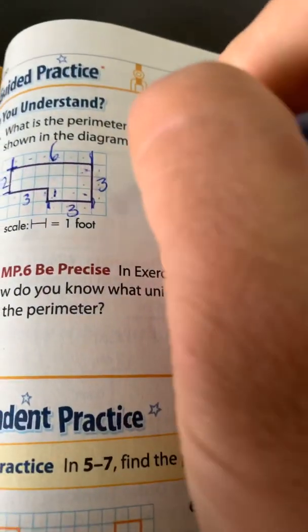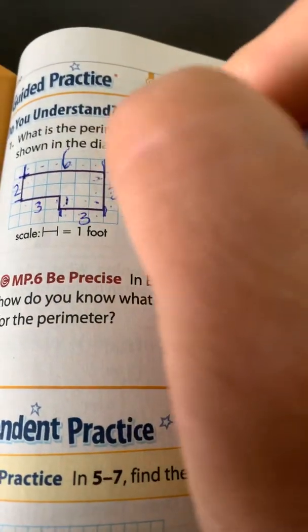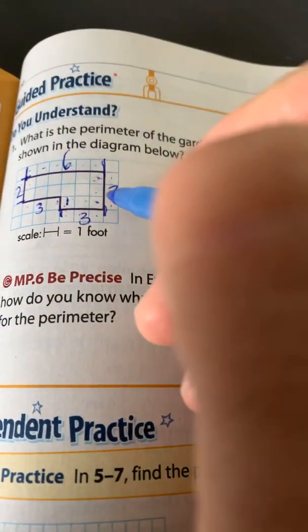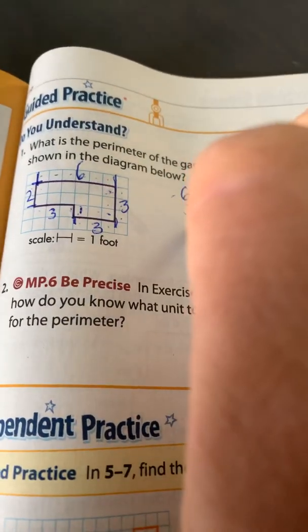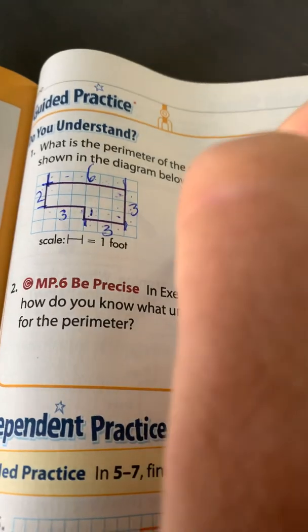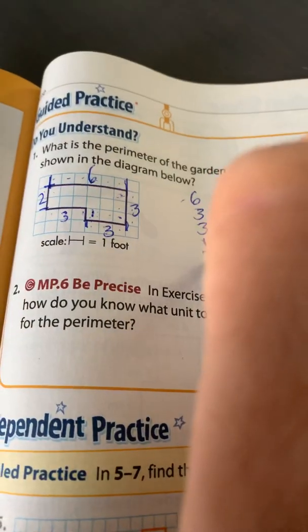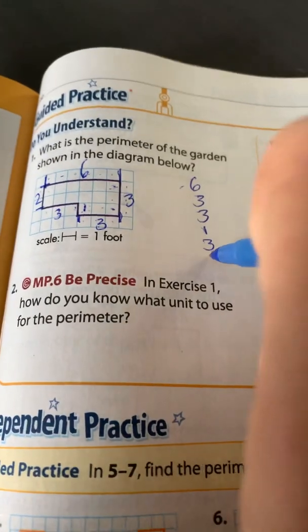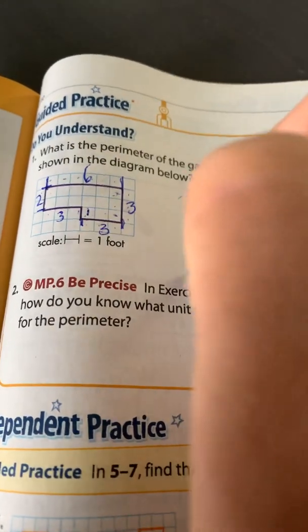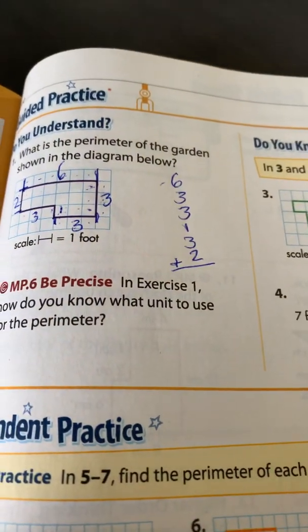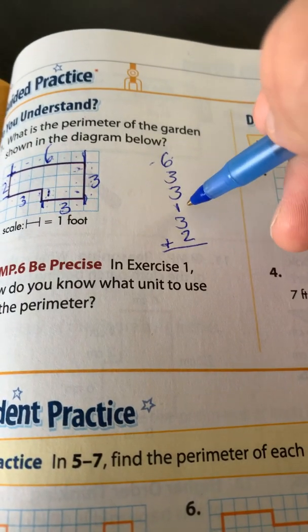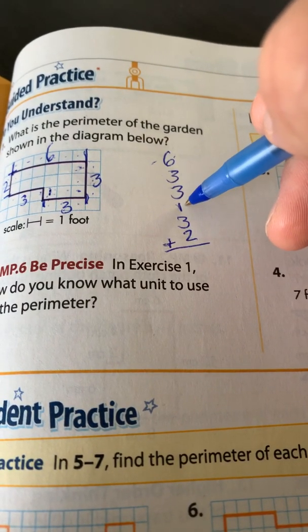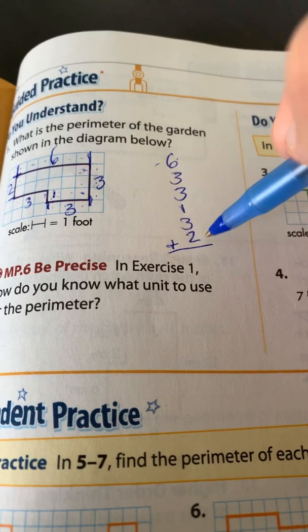Okay? So we're going to add 6 plus this 3 plus this 3 plus this 1 plus this 3 plus this 2. So you add all the numbers up that you got. Okay? 6 plus 3 is 9, plus another 3 is 12, plus another 1 is 13, plus another 3 is 16, plus another 2 is 18.